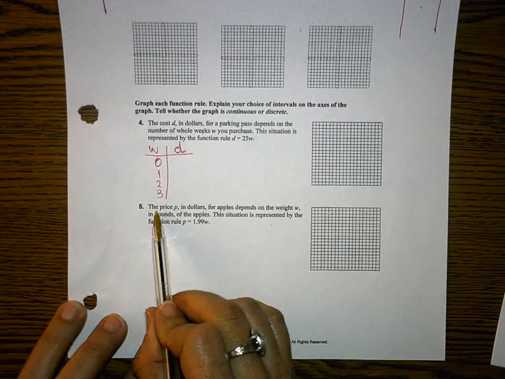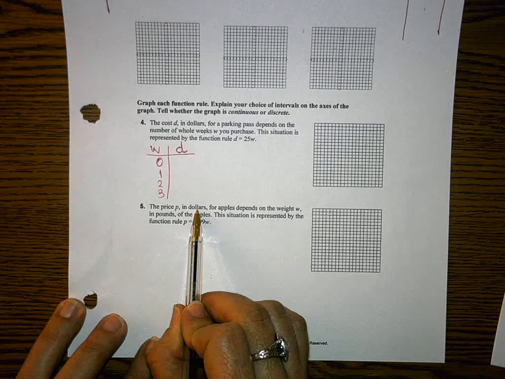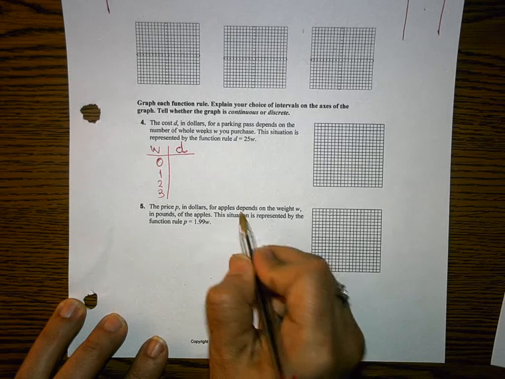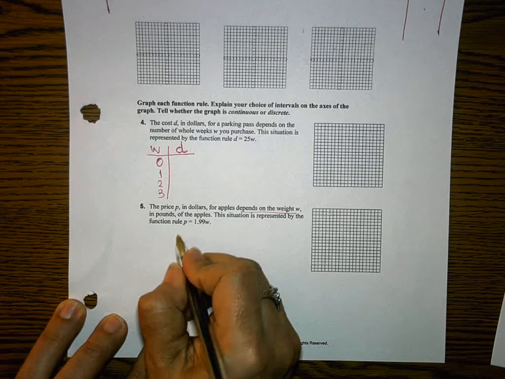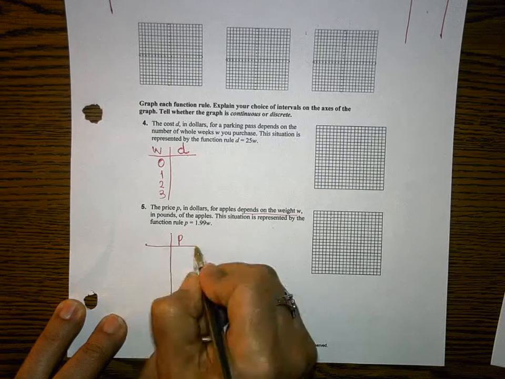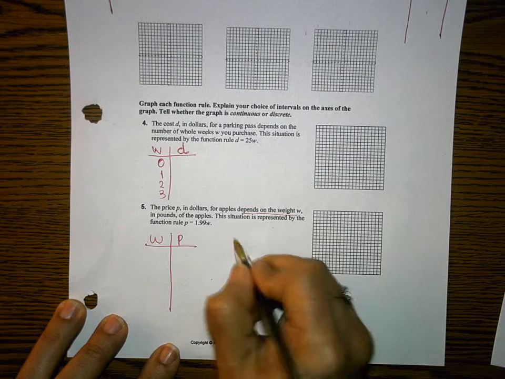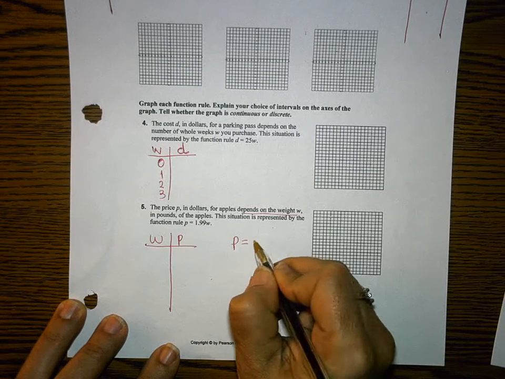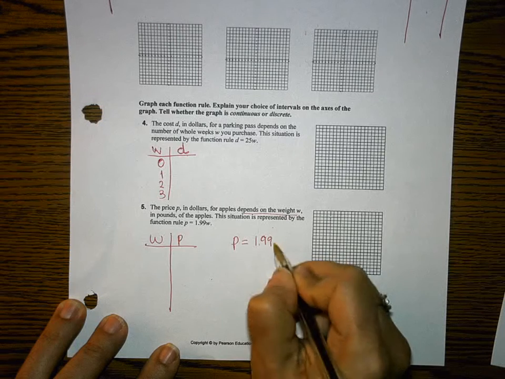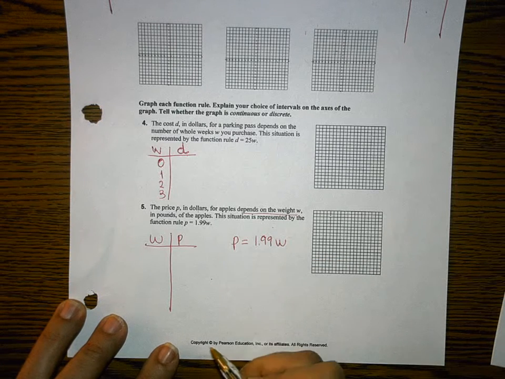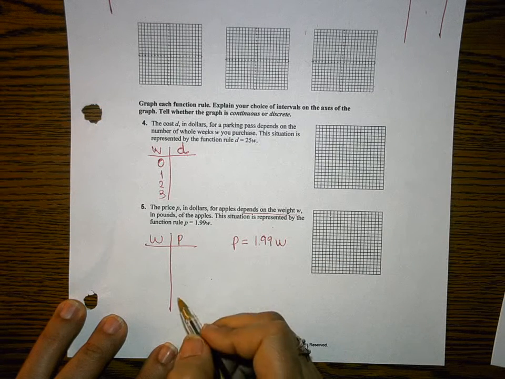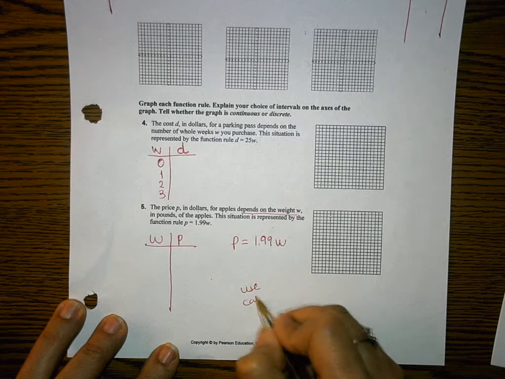It says the price P in dollars for apples depends on the weight. So the price is going to depend on the weight. Okay, so P is going to depend on 1.99 times the weight of apples. So they gave us the rule, and you're probably going to need to use a calculator here.